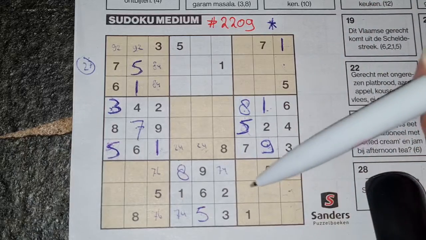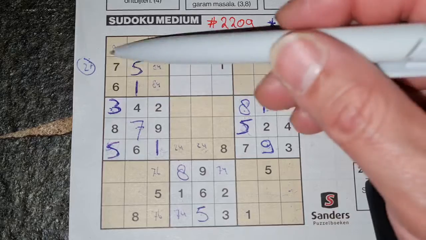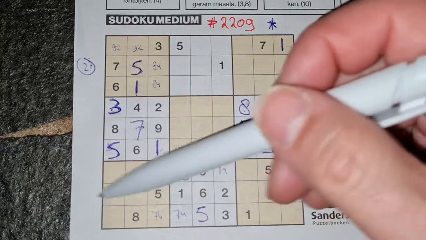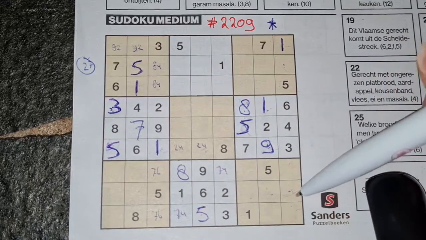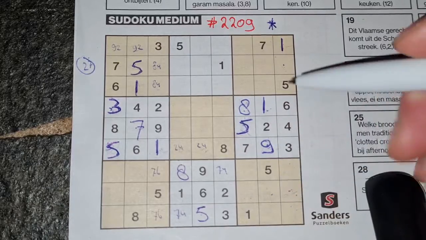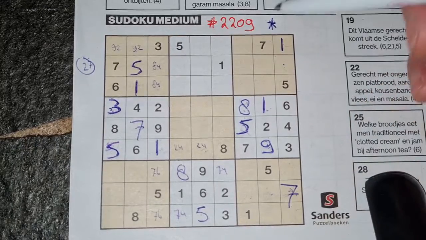5 missing numbers in 1, 2, 3, 4, 5. One of the missing numbers is 7. You see here 7, no 7 there. Here 7, no 7 there in this row. So the 7 could be here, or there in this row. We see there 7, no 7 there. Here 7, no 7 there. The only place for the 7 should be there.